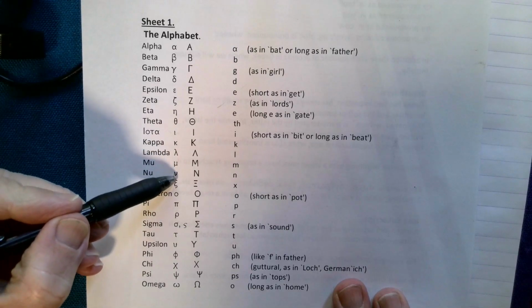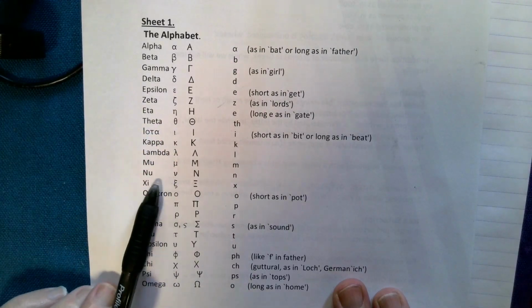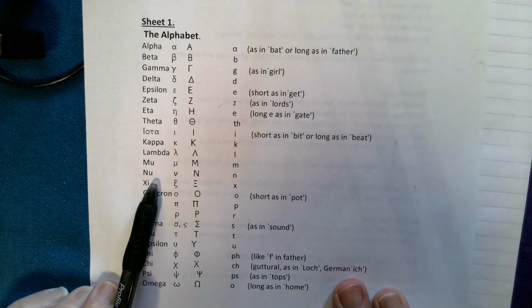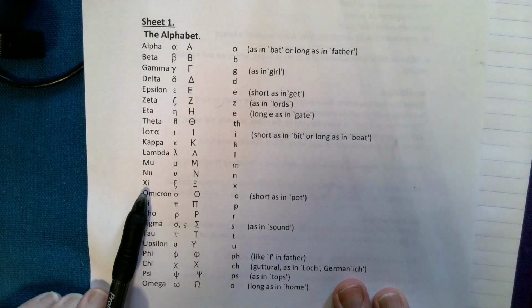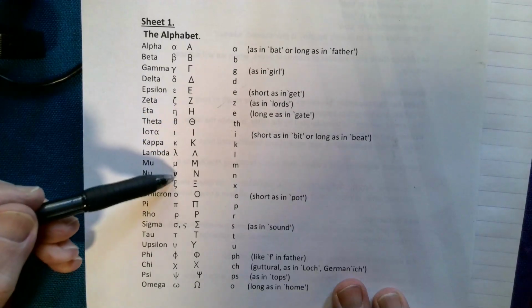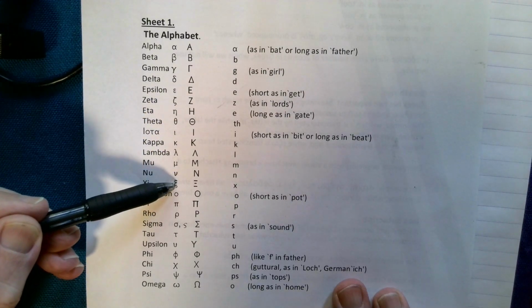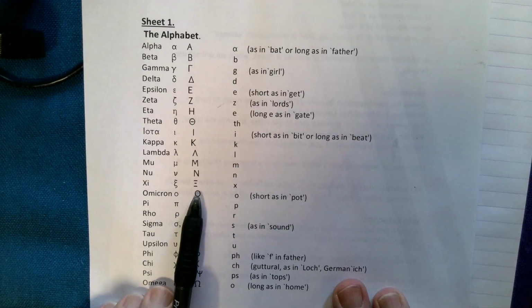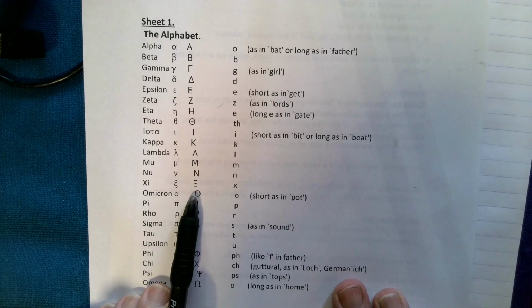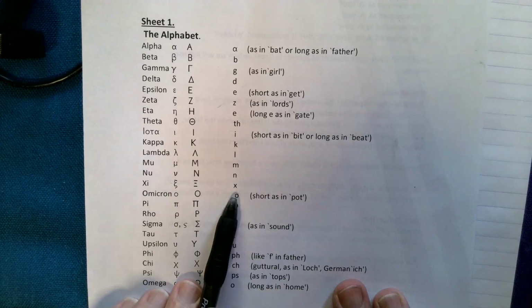Nu, another tricky one. It looks like our English V, but it is a nu. It corresponds to the letter N. It's just an N sound. Another one, to get a bit of practice with drawing, you start up the top and you go in here like this and then swirl around. It's a Xi. The capital looks like this one. Just 3 lines, and it's an X sound.